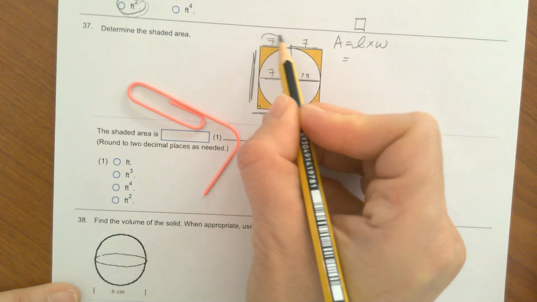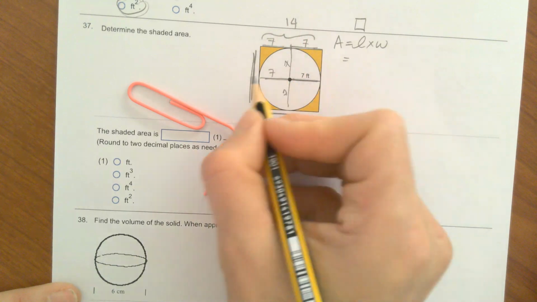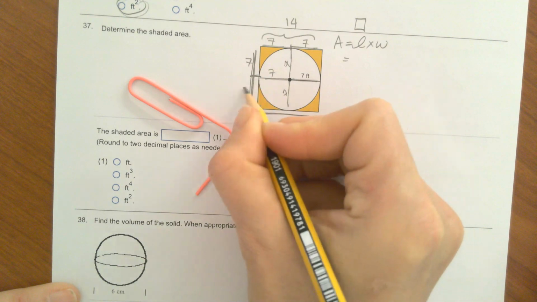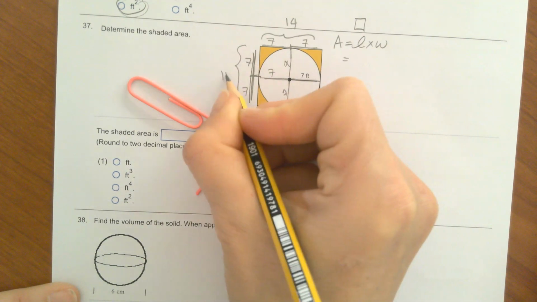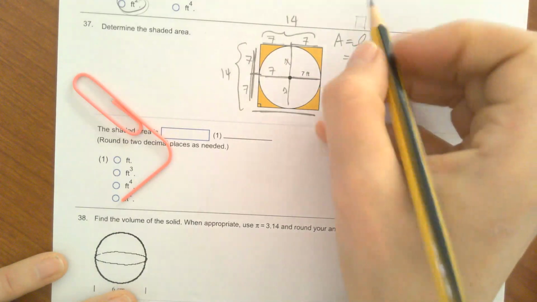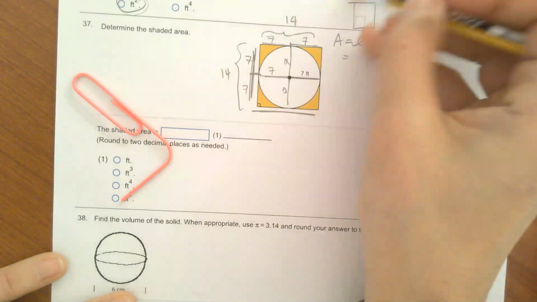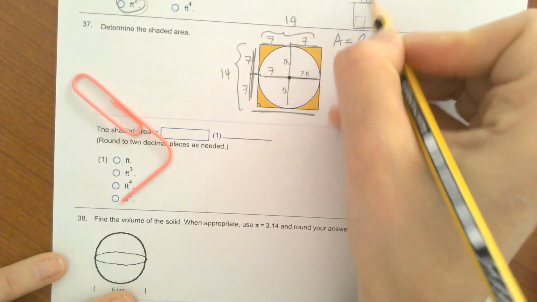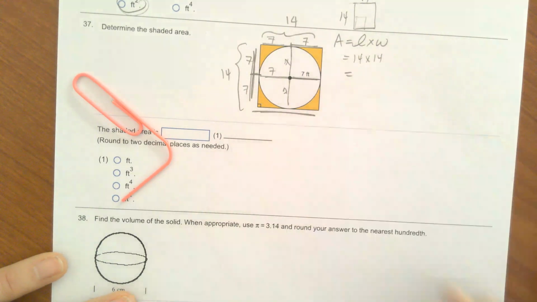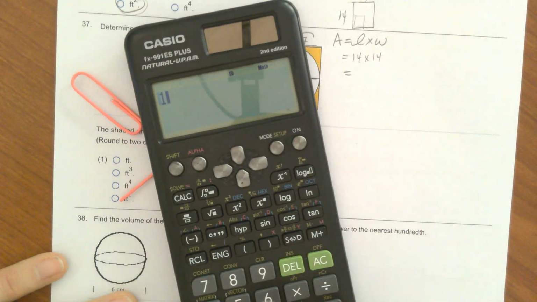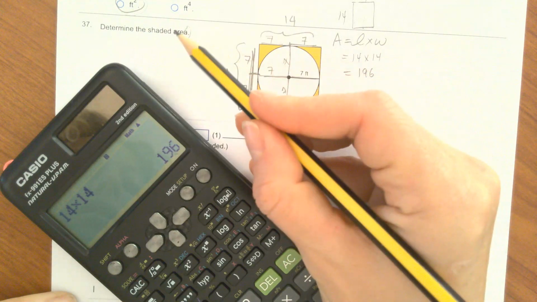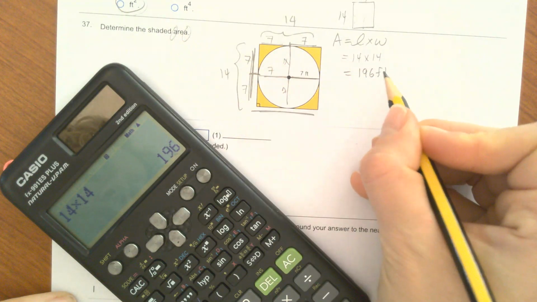So in total, this is 14 feet. This is 7, so this is 7. This is 7, so this is 7. So in total, this is 14 feet. So my square, let's draw this square up here. There's my square. It's, oops, not 7. It's 14 feet this way and 14 feet this way. So my length is 14, my width is 14. So what's 14 times 14? 196. And because it's area, area has 2 A's, it's feet squared.